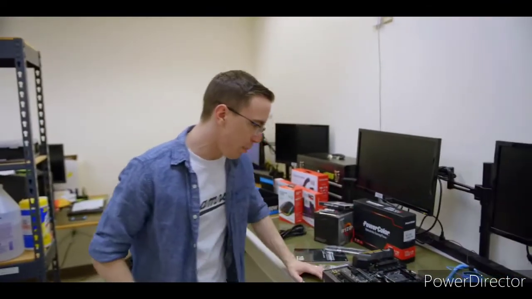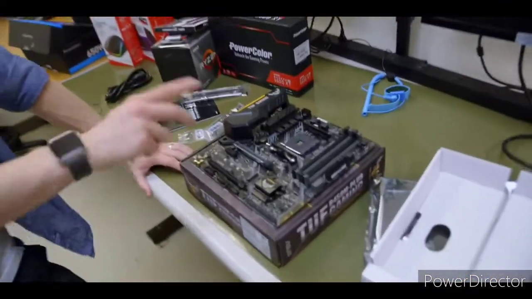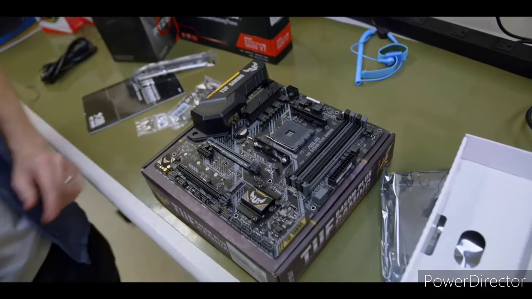Before we start building with the motherboard, let me give you a brief tour of what's going on here, because at first glance, well, there's a lot of stuff. So, number one thing to pay attention to is this.